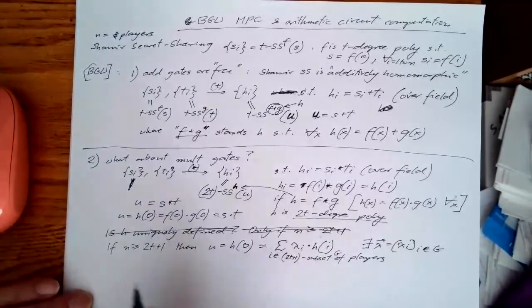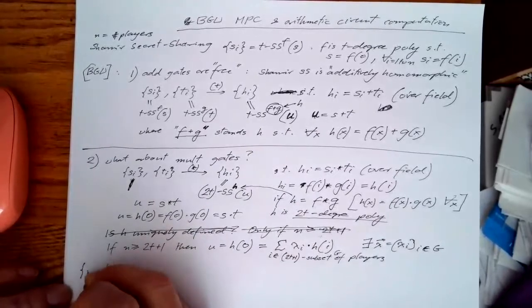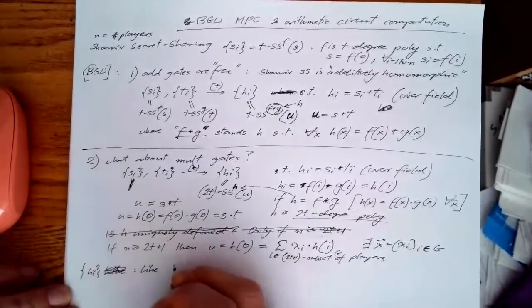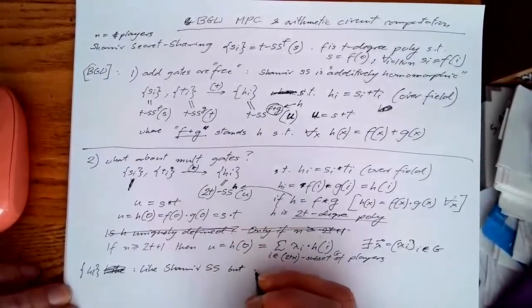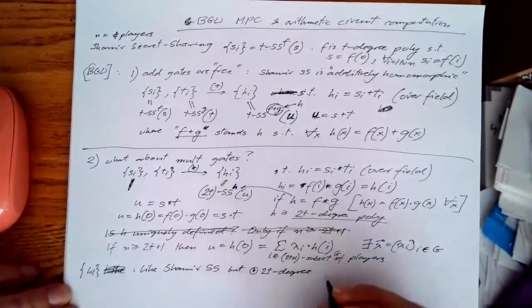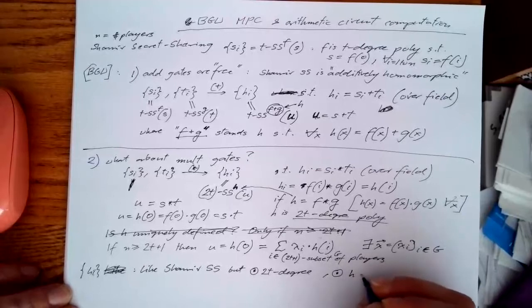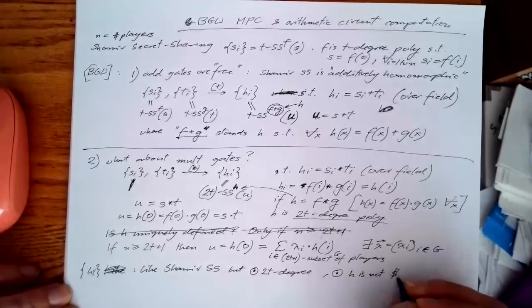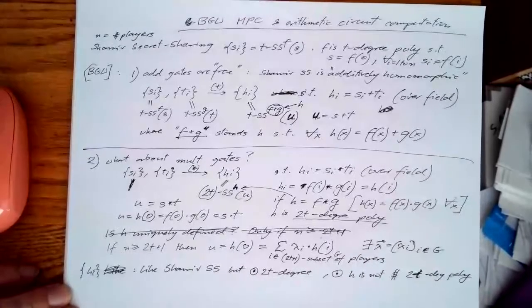So these h_i's are like Shamir secret sharing, but, well, first of all, 2t-degree, and secondly, the H is not a random 2t-degree polynomial.